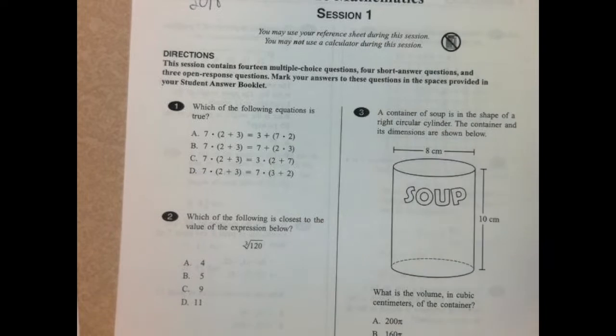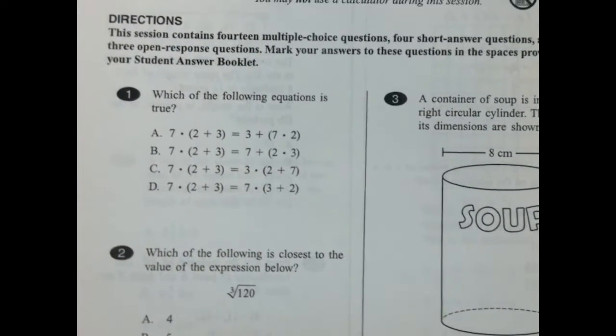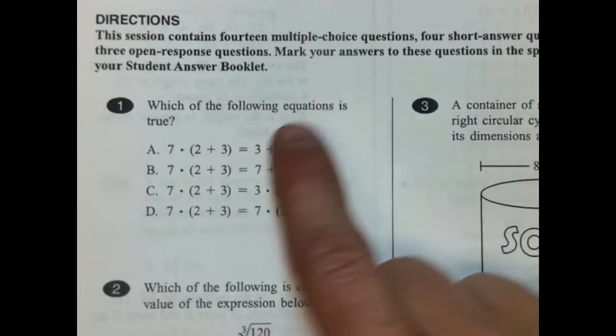The idea, by the way, is that you've done this already and you're checking your work. Don't watch this unless you've already tried it, obviously. All right, let's go right to it. So this is the non-calculator section, so let's go.